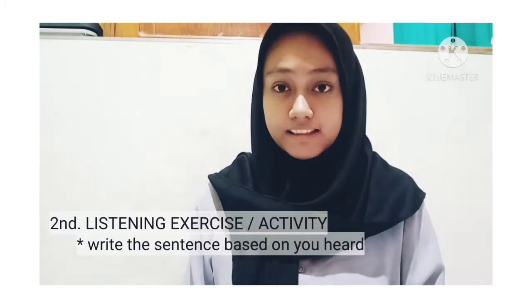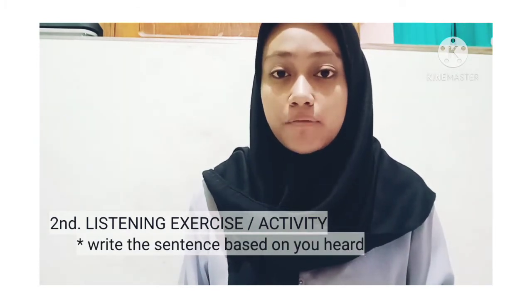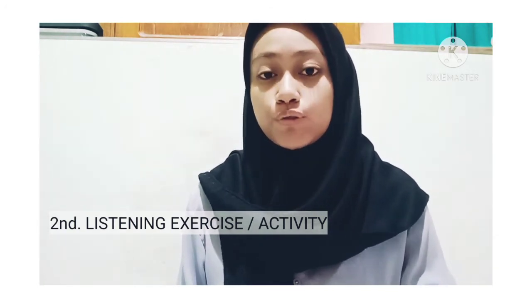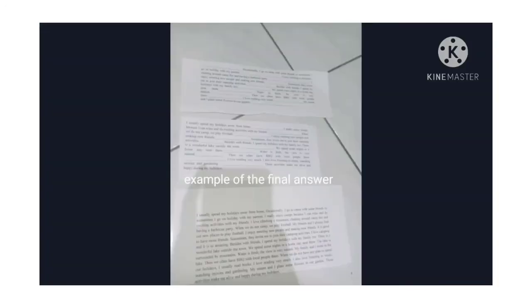So after you found your partner, you need to write the sentence based on what you heard from your partner. Even though each paper has an answer for your respective partner, you shouldn't look into your partner's paper because this is a listening activity and it also can help you to sharpen your vocabulary.